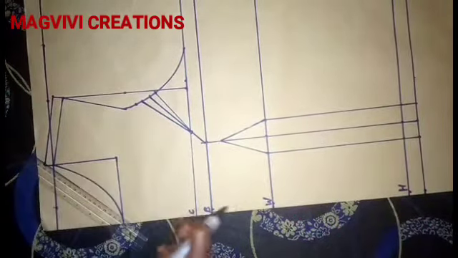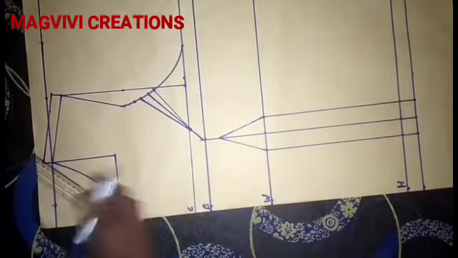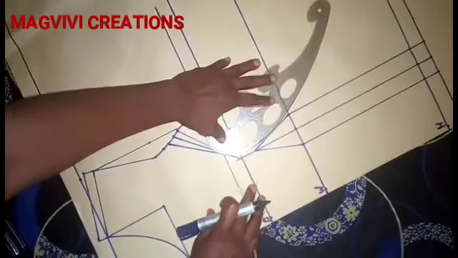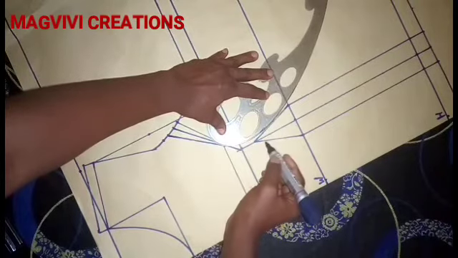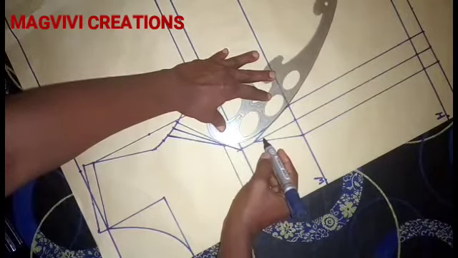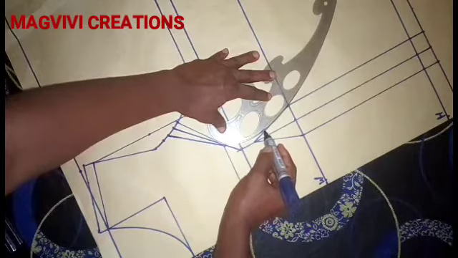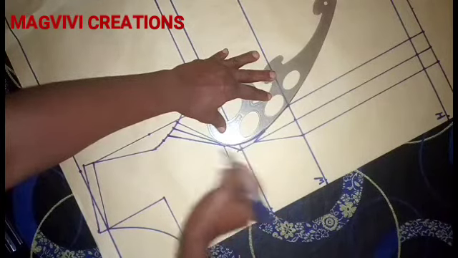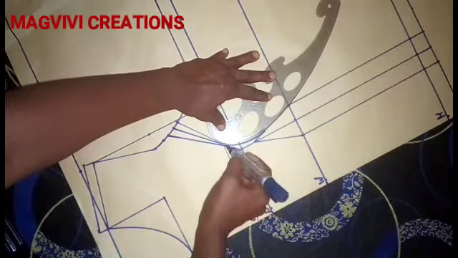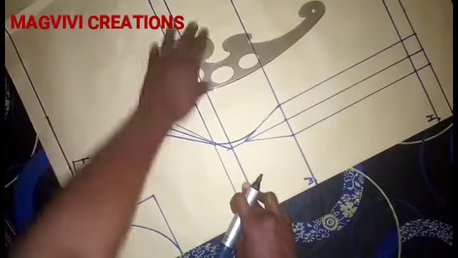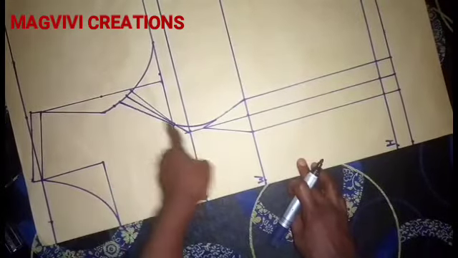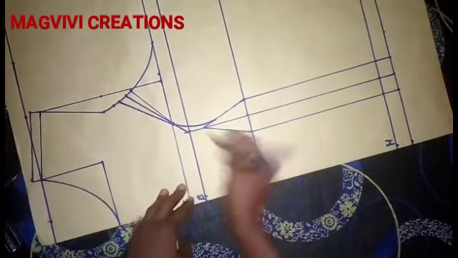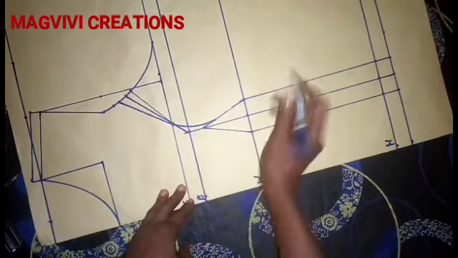Then the next thing is to create our princess dart curve. So what you do, just place your French curve like so, then you connect, just make a curve there like so. Don't make it sharp, just make sure you have a curve, and you can see our princess dart. If you don't have a French curve, you just carefully connect it.